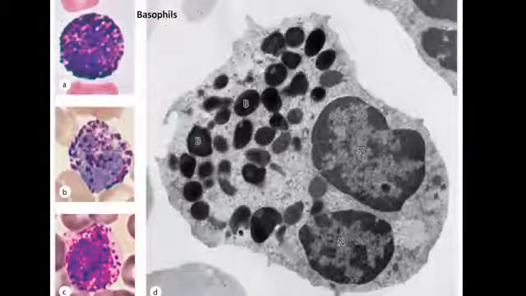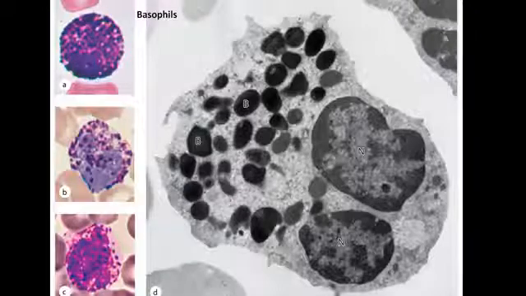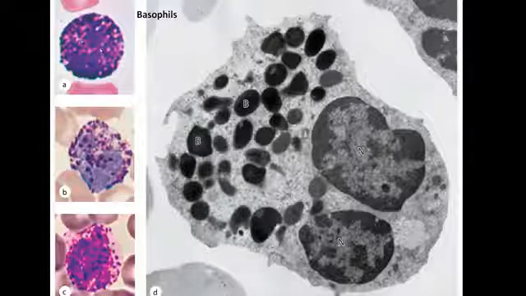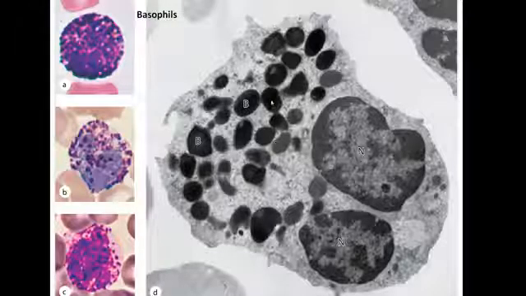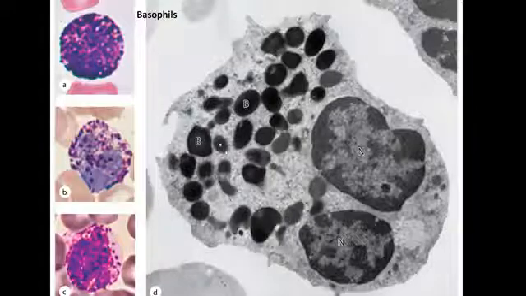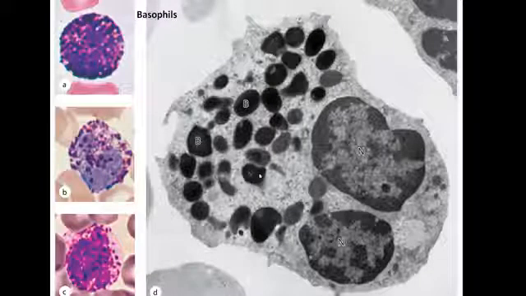The last granulated cell is the basophil, with an irregular or S-shaped nucleus, and large purple or blue granules in their cytoplasm. This is the EM: nucleus, cytoplasm. These are the granules that contain dark secretion or dark stain.